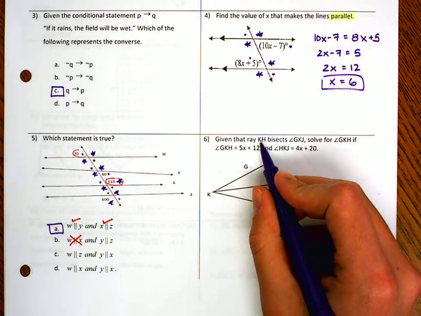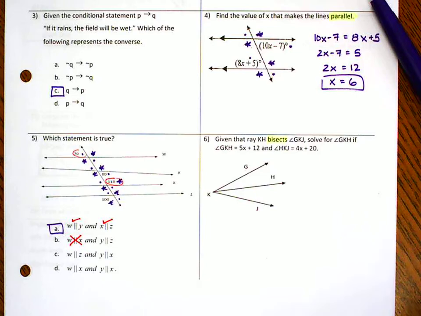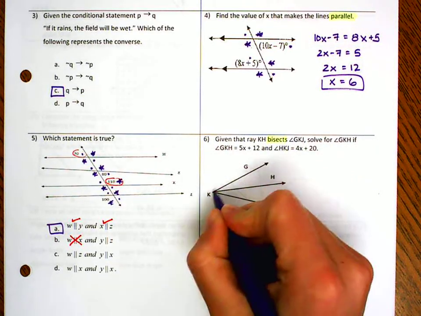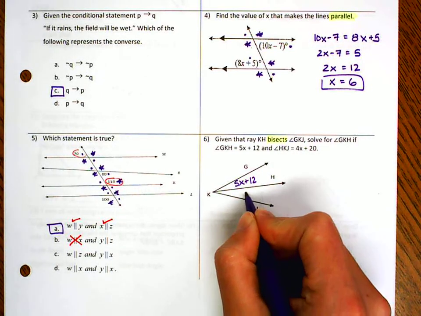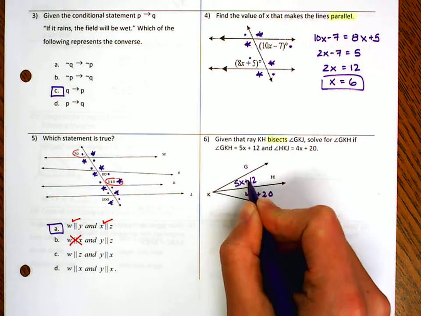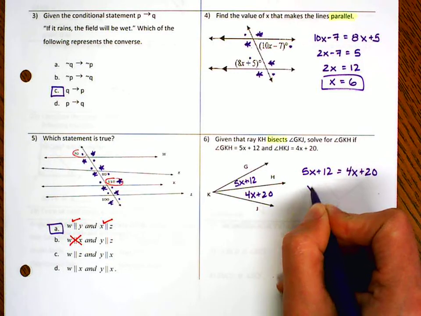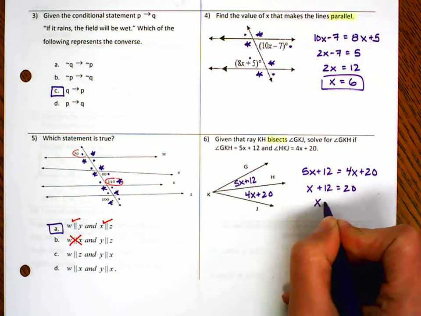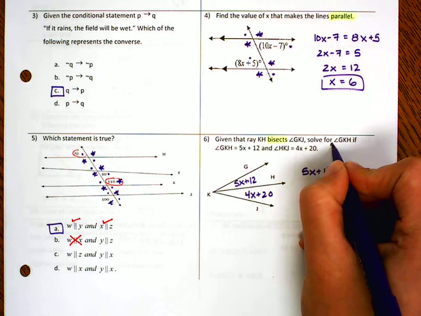Okay, number 6. Given that ray KH bisects, remember bisect means to cut something into 2 congruent parts, or in half, right? So GKH is 5x plus 12. HKJ is 4x plus 20. If this bisects the angle, it means these 2 halves have to be the same. I'm going to subtract 4x on both sides. I'm going to subtract 12 on both sides, and I get x equals 8.